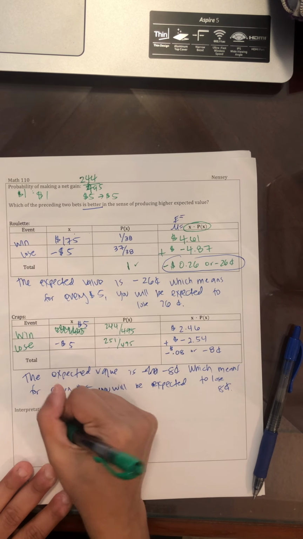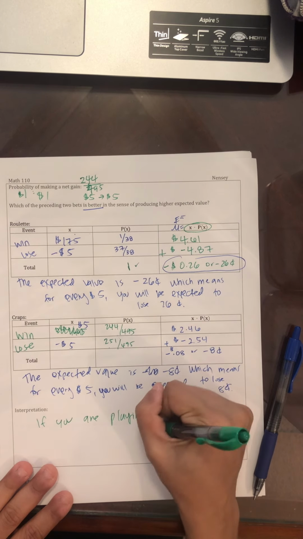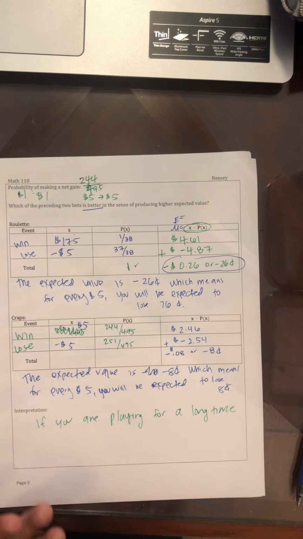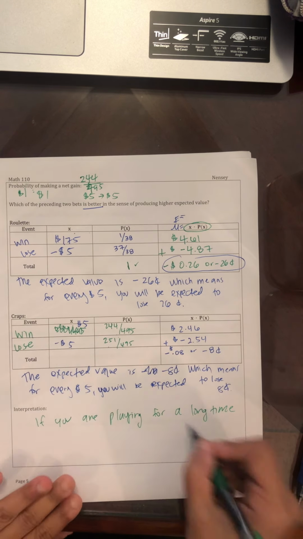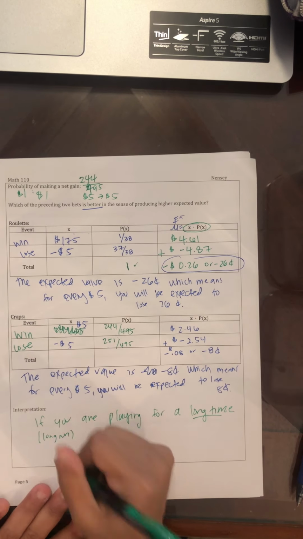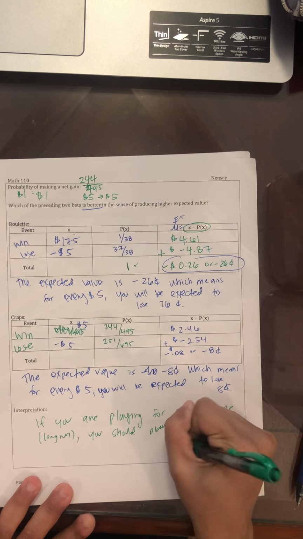So I'm gonna say if you are playing for a long time, meaning you have like 8 hours to kill, which one would be better? Well, which one makes you lose less money would be craps. And so this one, the long time, is called the long run. You should play craps.